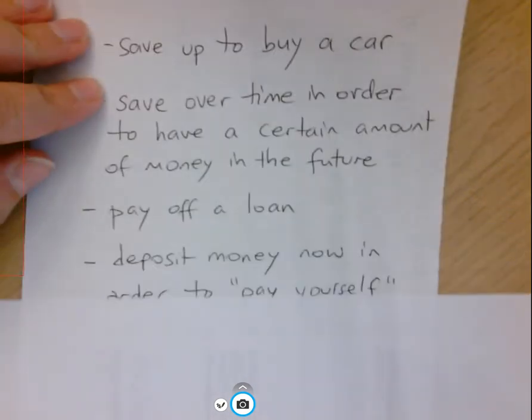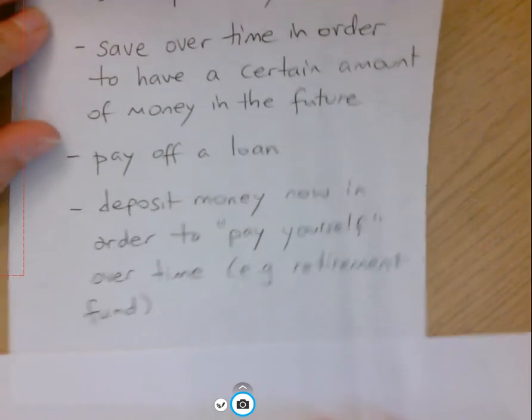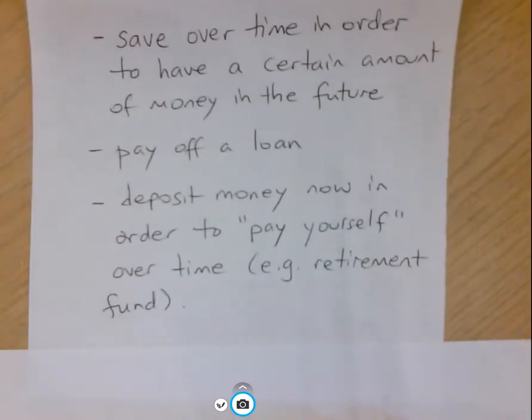And another way we can use annuities is if, let's say, you're going to retire. So somebody who's going to retire is not going to work anymore. They can't depend on income coming in. So what they do is they take what's called their retirement savings. So all the money that they have, they put the money into the account today so that as the money grows over time, they can pay themselves like a salary every month.